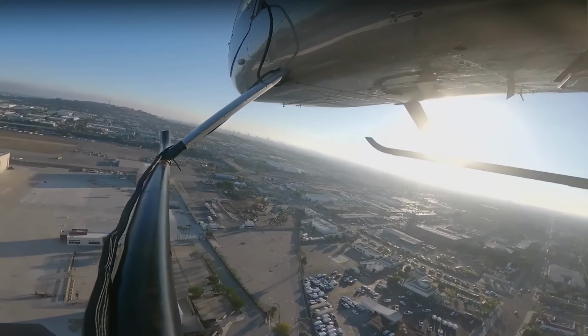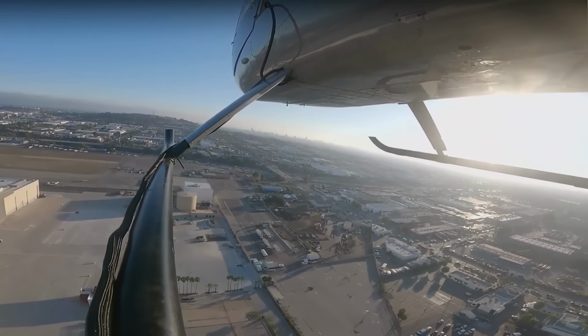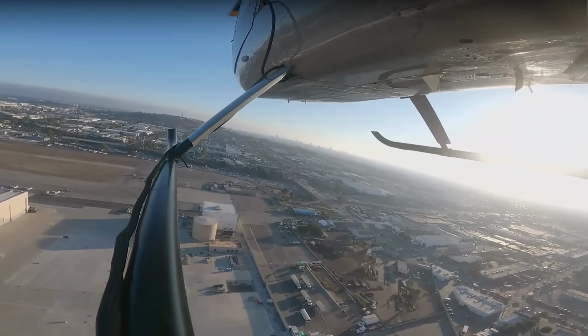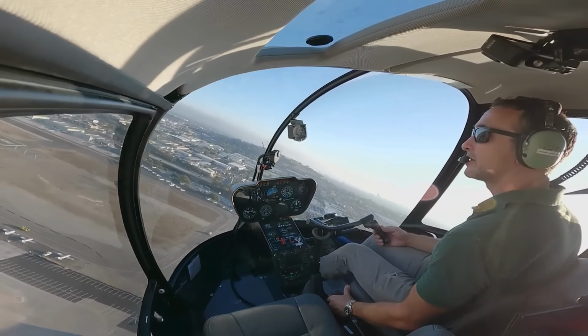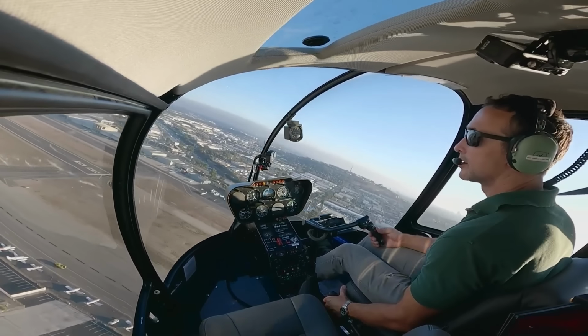This is a technique that's used for a variety of situations. Hopefully you never have to use it. Pad 3 clear to land. Hopefully you never have to use it, but it is a very good one to learn.